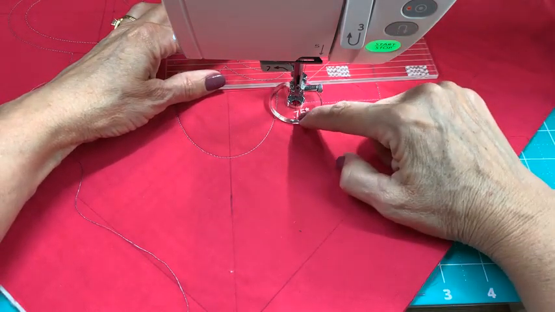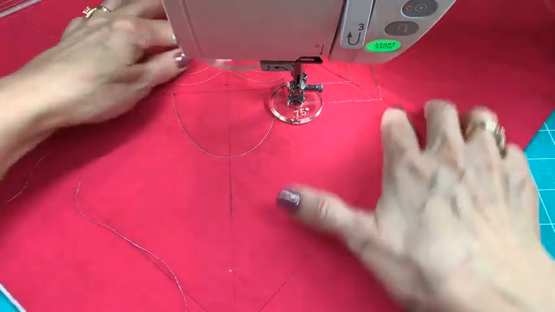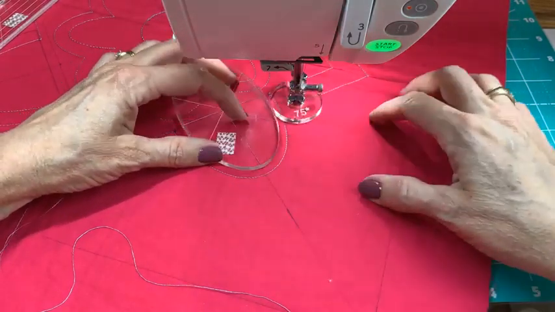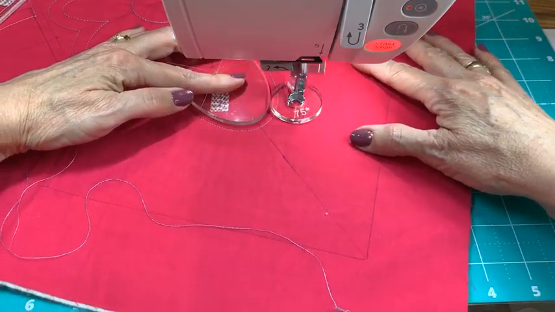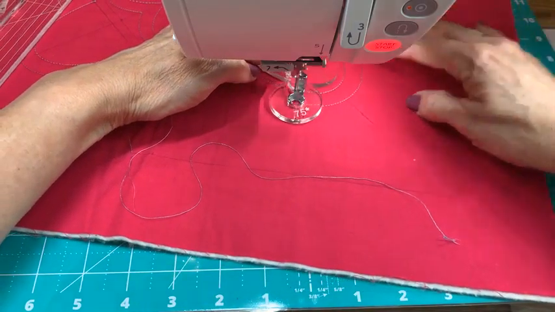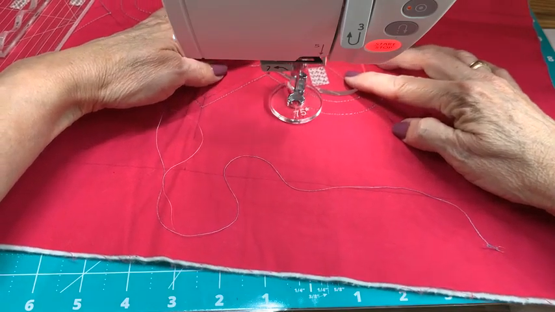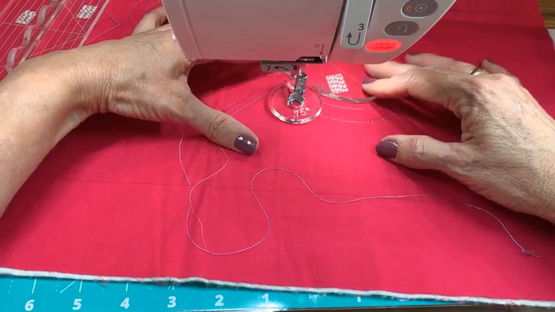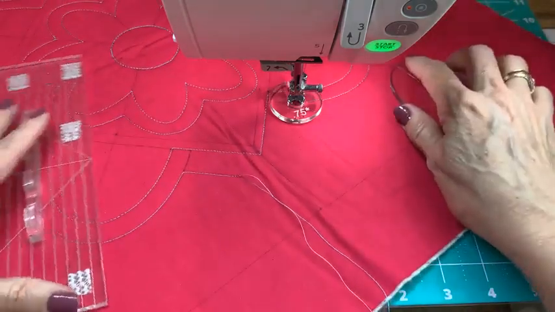So needle in the reference line, even though the ring is coming over, the reason for that is that this is based on where we're lining up right here. Changing my hand position. Okay, then we'll be coming around and we'll connect the dots here.